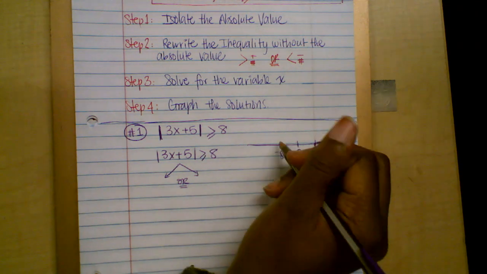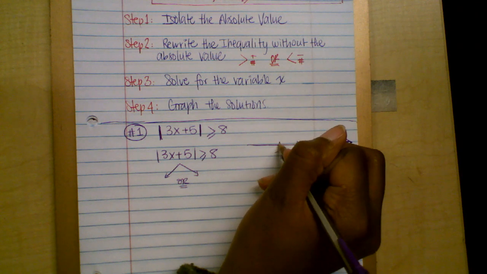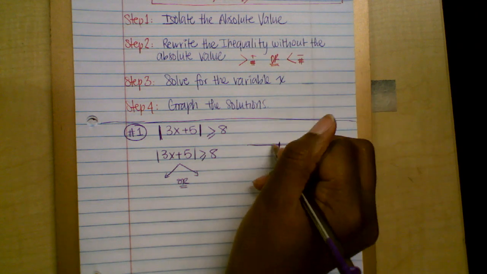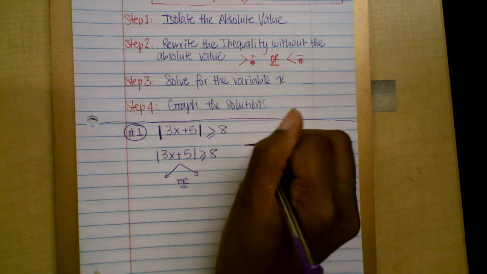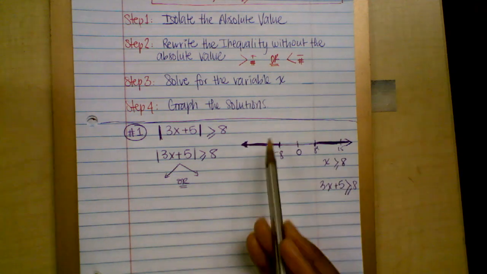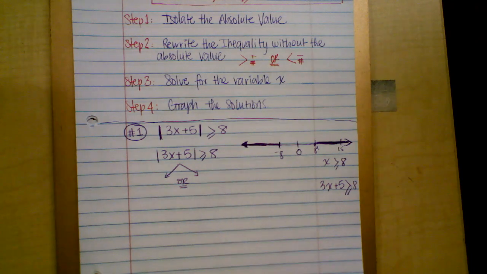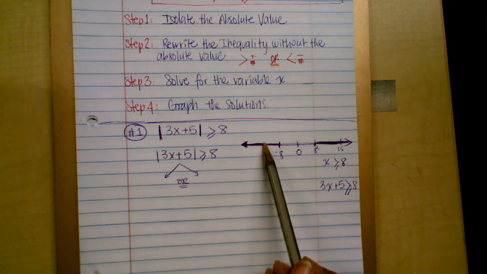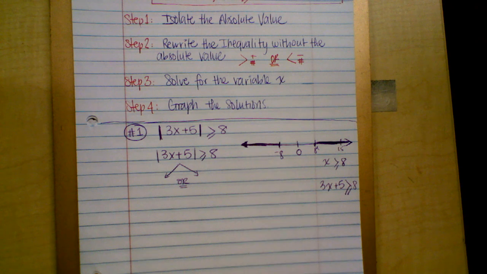You're going to tell me the left side of negative 8. Numbers on the left side of negative 8 will also give us a distance greater than 8. It's just that they're located on the left side of the number line, and that's why the 8 is negative here.